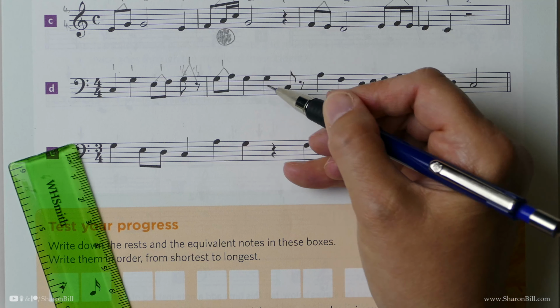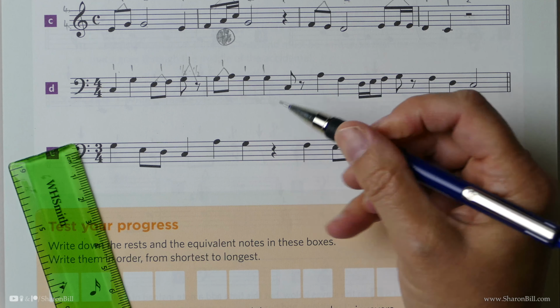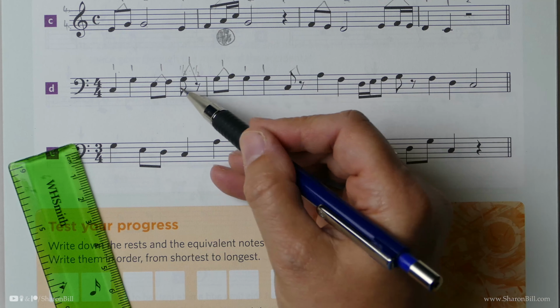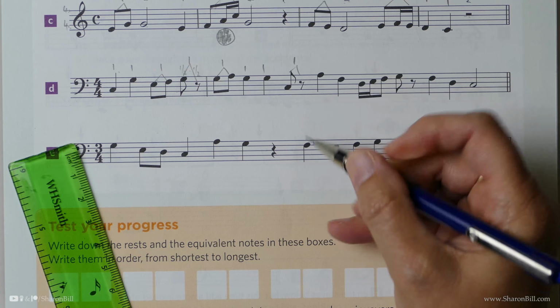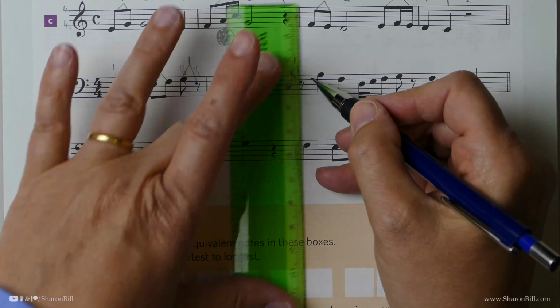Quaver, quaver gives us a beat. There's a beat, there's a beat. And again, we've got a quaver and a quaver rest. We've already done the thinking for that. 1, 2, 3, 4, bar line.